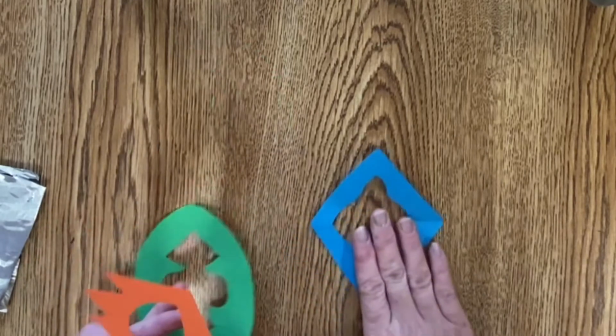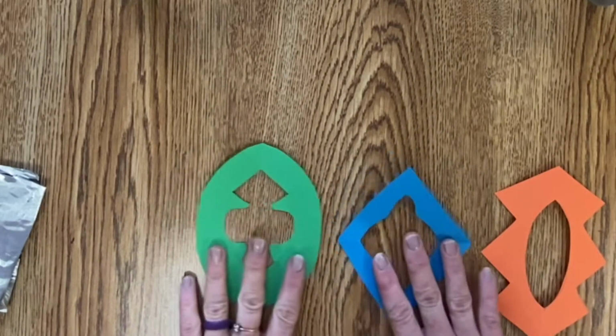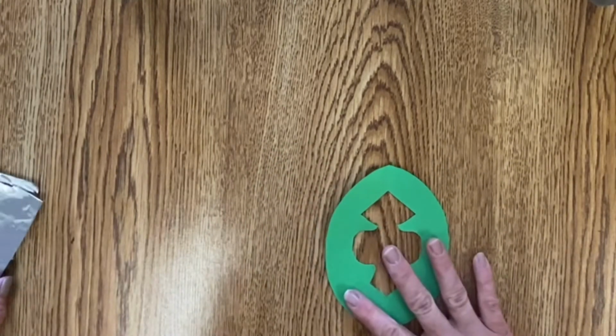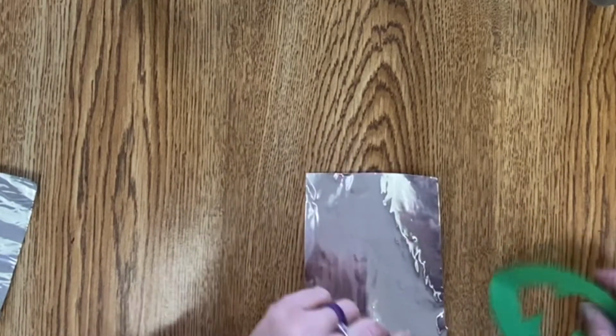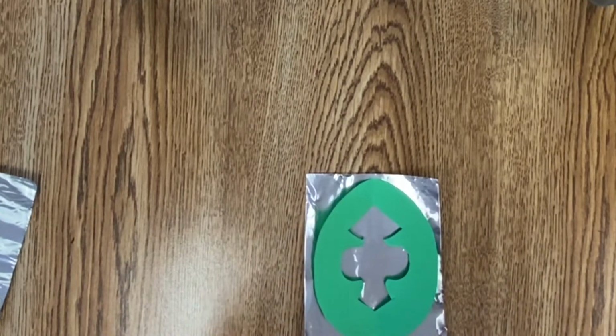Okay, so here are my 3 shapes that I'm choosing from, and I picked my favorite one that I think most represents my club. I'm going to do a nature club, so I chose the green one, and I like the shape. It's kind of organic and reminds me of kind of a leaf shape.